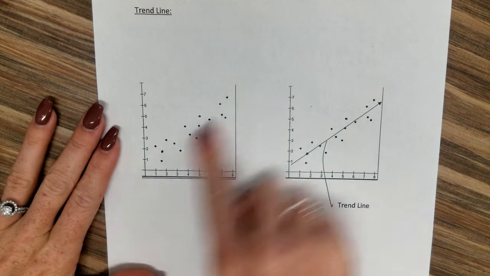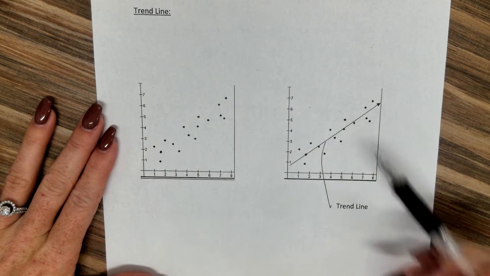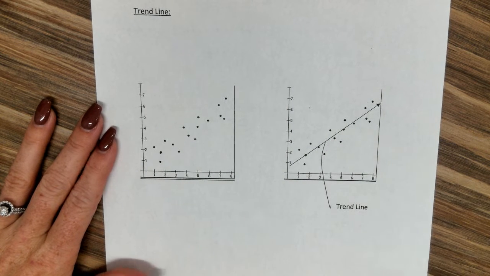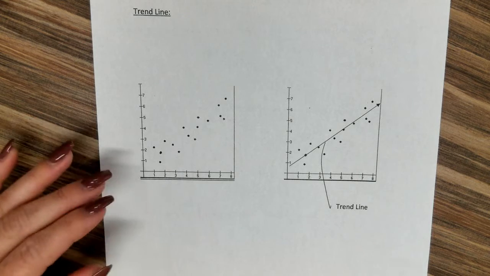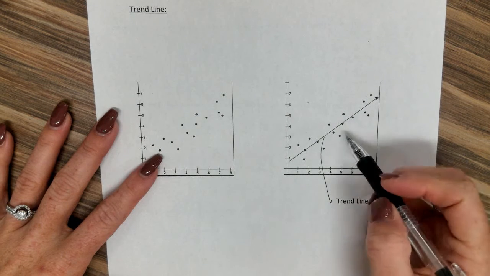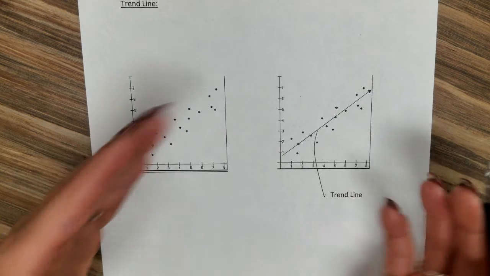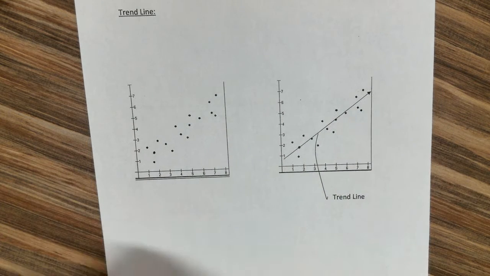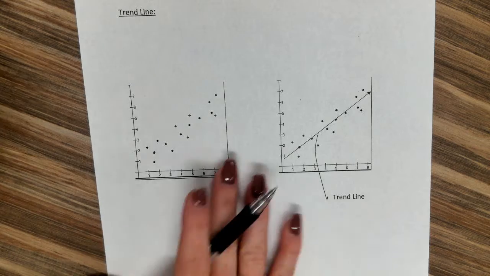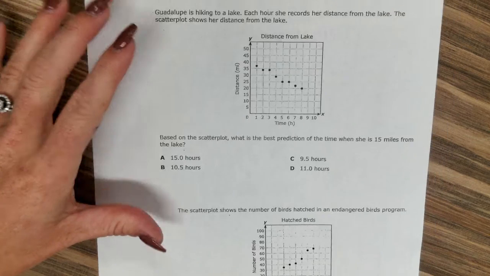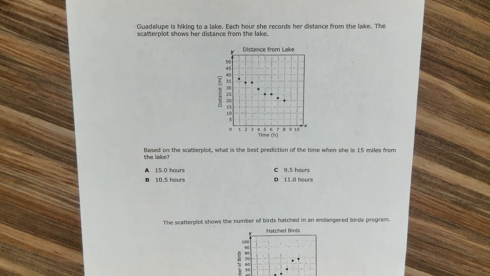So this is a scatter plot, yes? And this is a scatter plot with a trend line drawn through it. So notice that when you draw the trend line, it does not touch all the dots. It's simply in the middle of the trend. Does everybody understand? Okay, flip to the back and let's do some examples. We're only doing 2 examples, so you better pay attention.